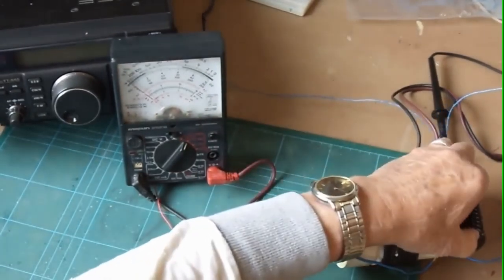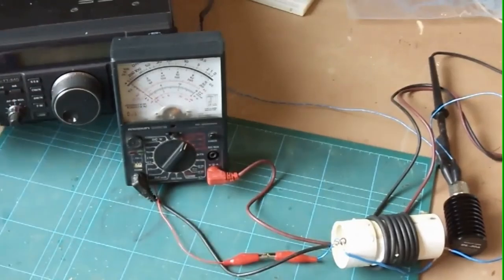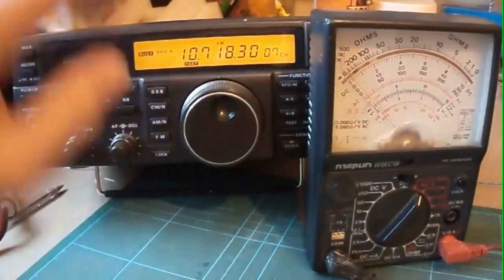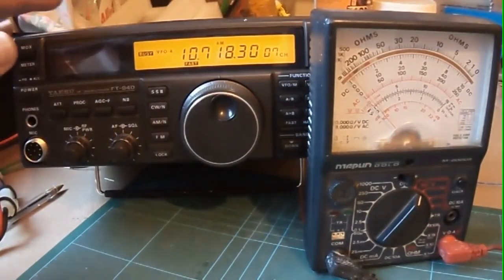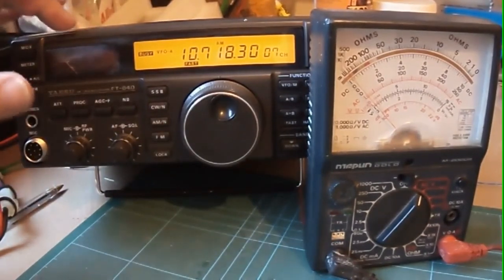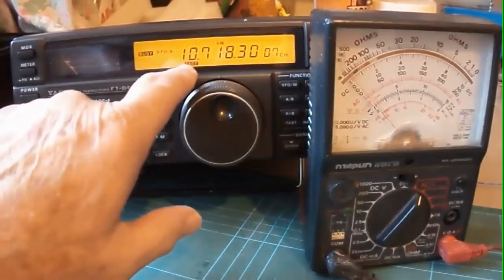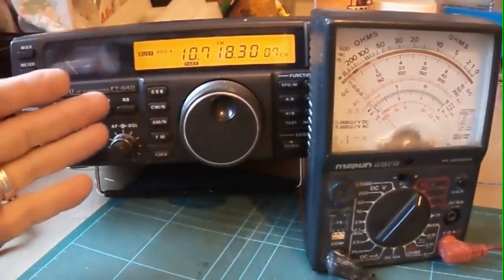Just going to have to reconnect the clip that came off there, and then we'll sit down and actually start doing some readings of what happens at different frequencies. Here's the meter, here's the transmitter. It is actually a transceiver here. And in a moment, when I turn the transceiver to transmit, we'll see we get a deflection on the needle at a frequency of 10.718 megahertz, as in this case.